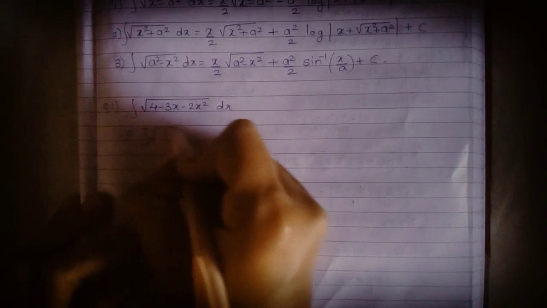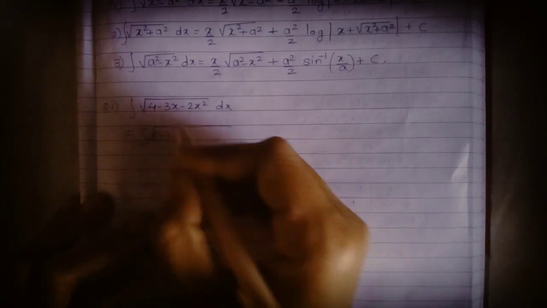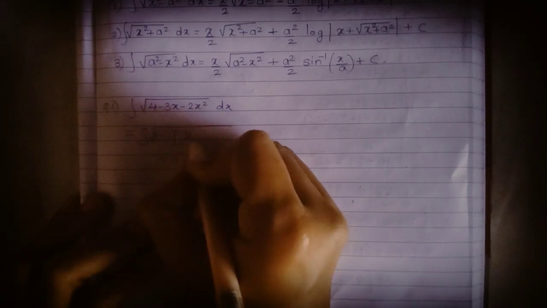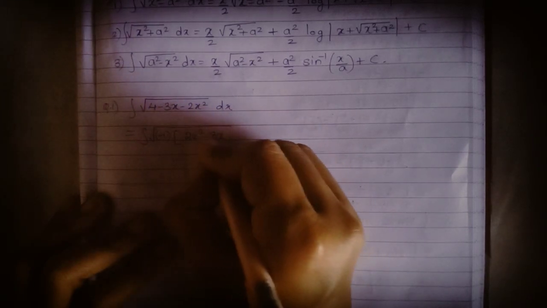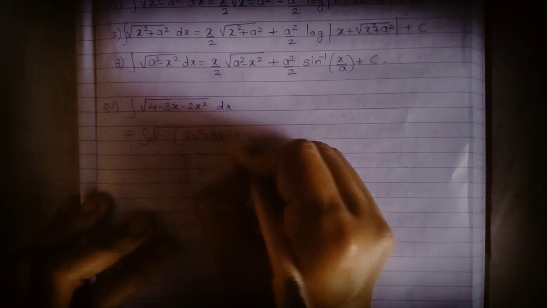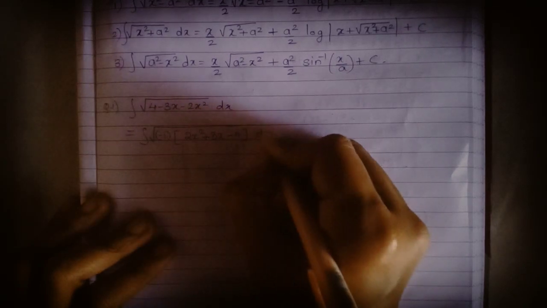So this will be under root minus 1 times (2x square plus 3x minus 4) dx.